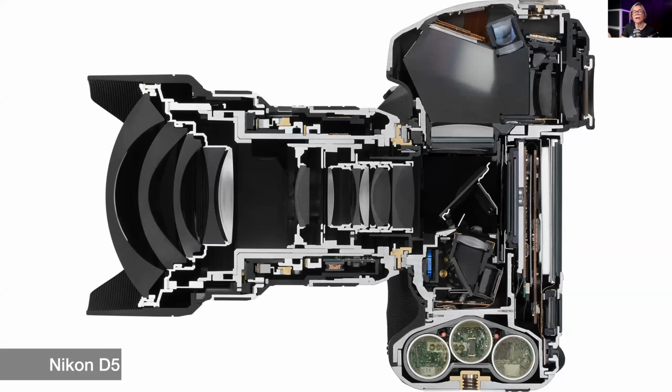Now, you can see it looks like the main mirror is kind of leaning on something, but what that actually is, is a sub mirror. Parts of the main mirror have areas which are transparent, so light can pass through them. Then that light goes through to the sub mirror, and it bounces the light down onto another sensor, a secondary sensor, which is actually the autofocus sensor. That is where they get the information for the autofocusing when you're using the viewfinder.